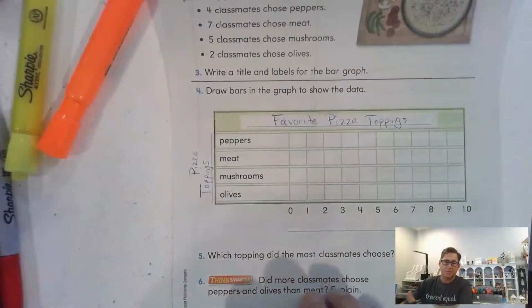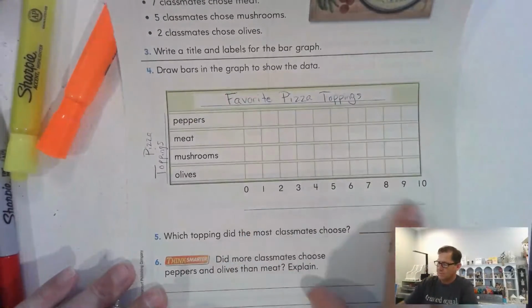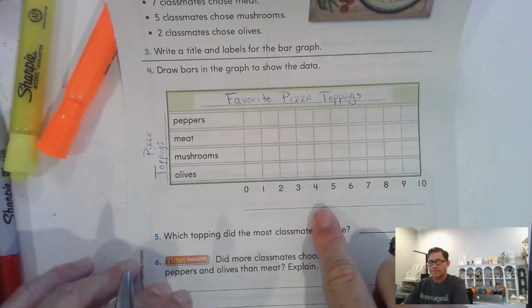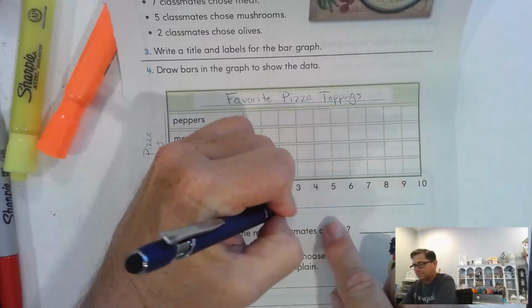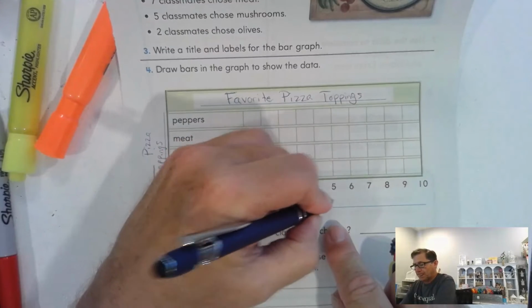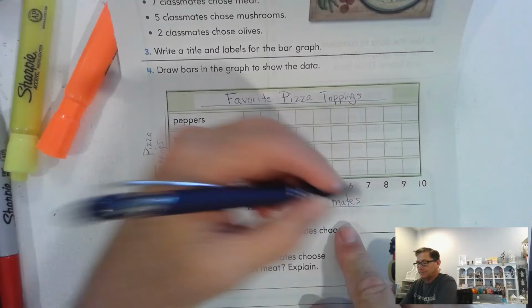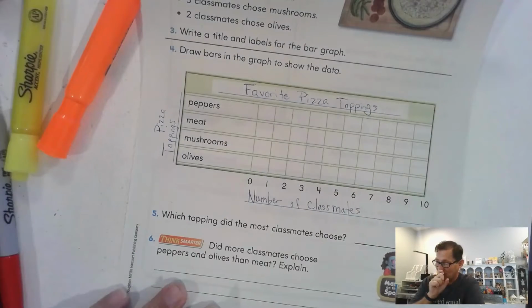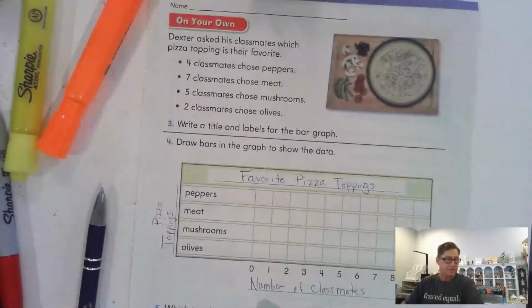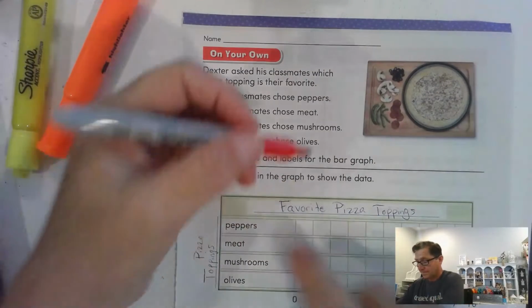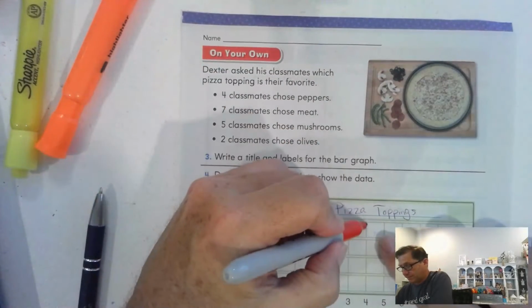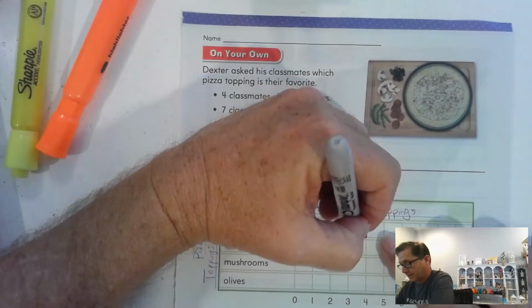So we can say pizza toppings, or toppings. And then what's this along the bottom? Well, that's the number of classmates. All right. Now let's make the bars. Let's color them in. Peppers, 4. So find peppers and go to the number 4 and color it in.